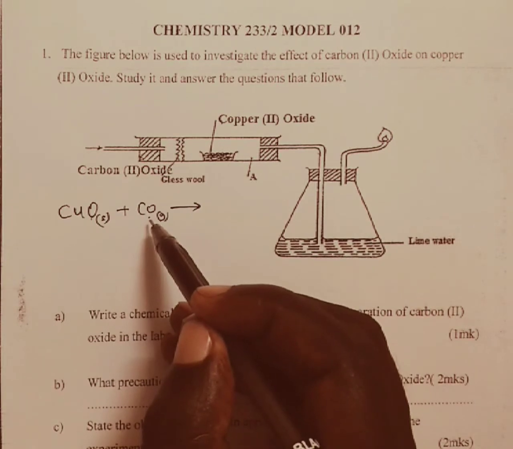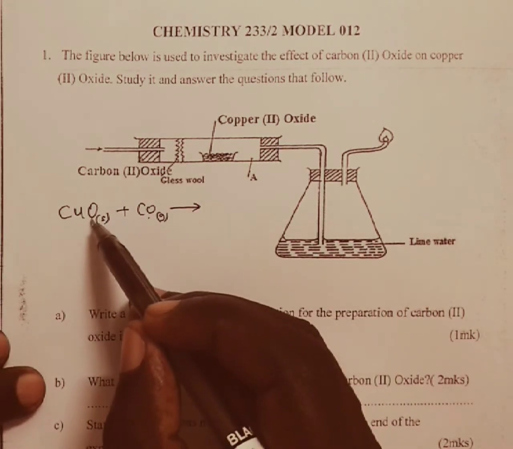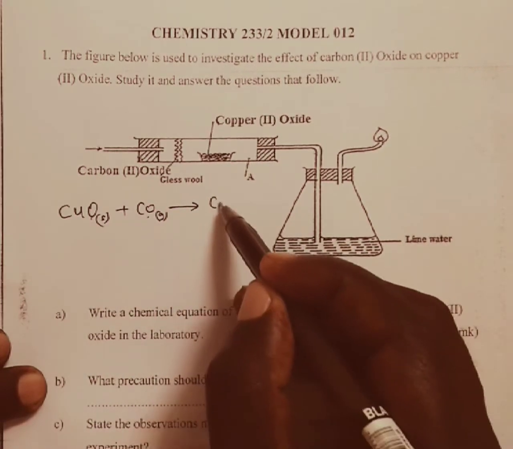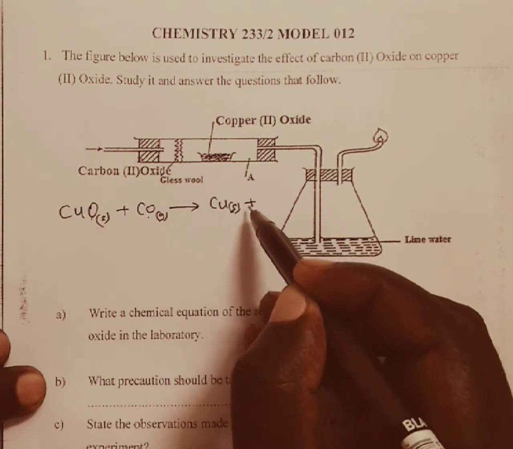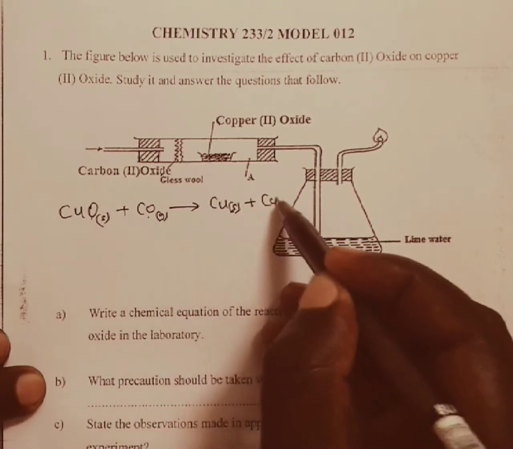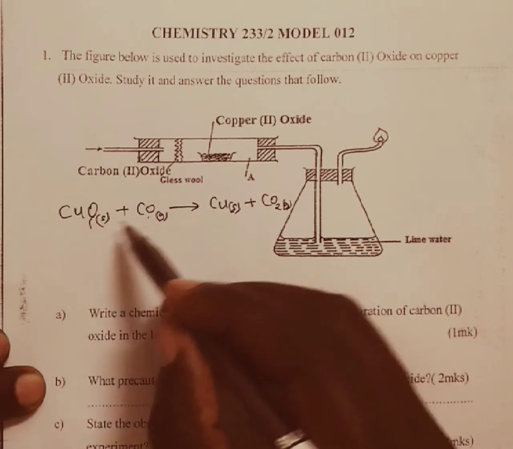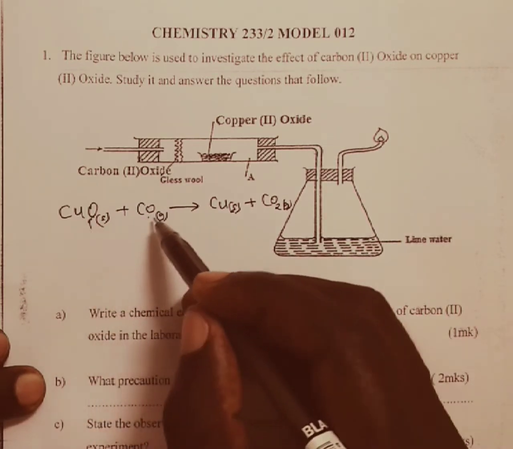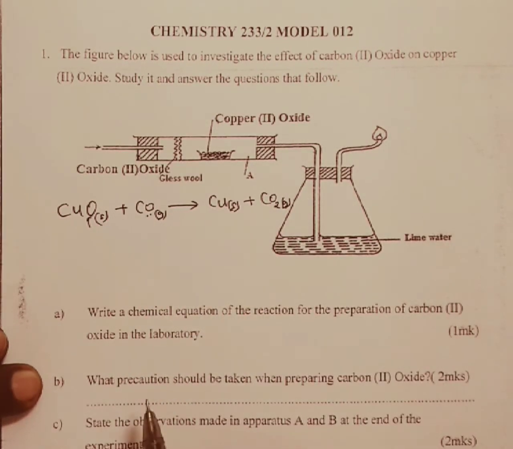Carbon 2 oxide, being a reducing agent, will remove oxygen from copper 2 oxide, such that we now have a brown solid of copper metal and a colorless gas of carbon 4 oxide, once the oxygen from copper 2 oxide has gone to carbon 2 oxide to form carbon 4 oxide.